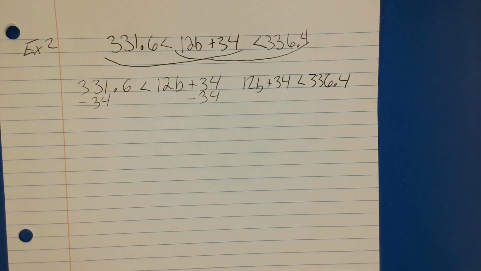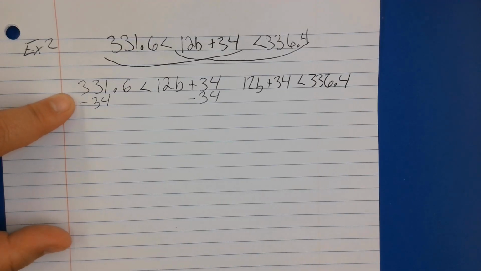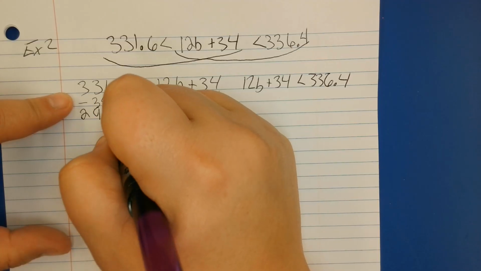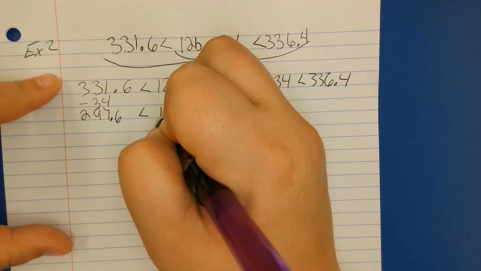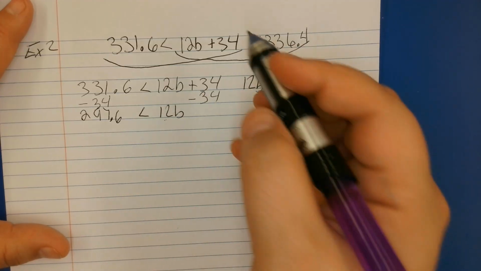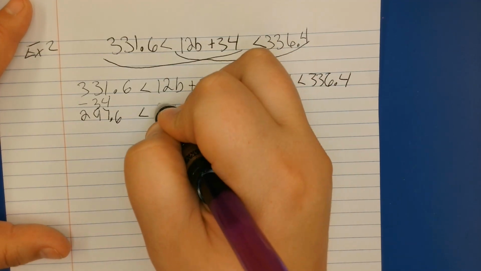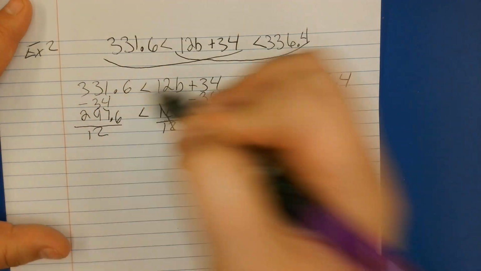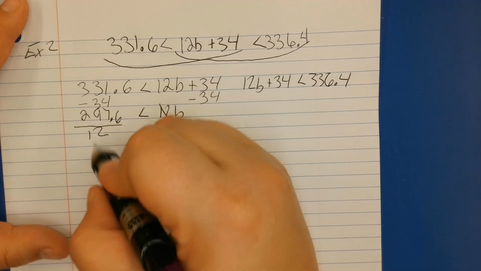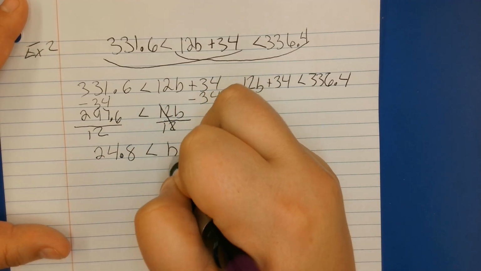So minus 34. When I subtract 34 from 331.6, I'm going to get 297.6, and this is less than 12B. My next step is to get the B part by itself, so I'm going to divide by 12 because this is multiplication. I now have 297.6 divided by 12 is 24.8 is less than B.